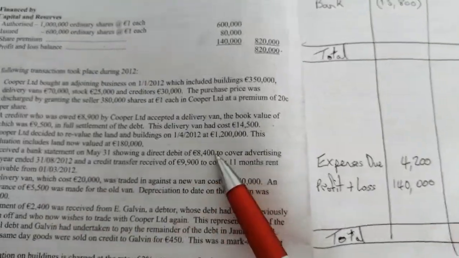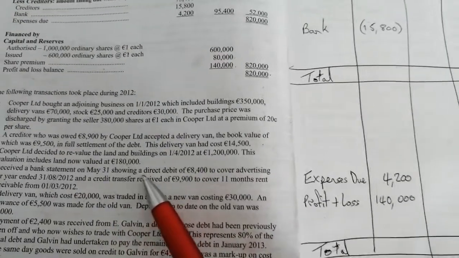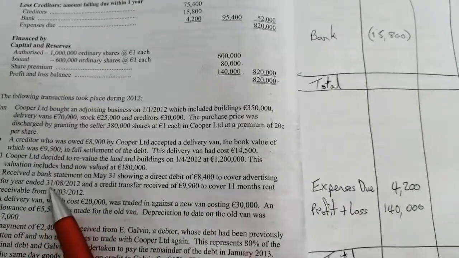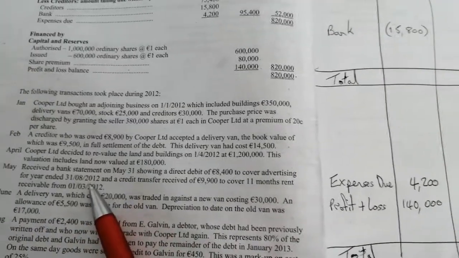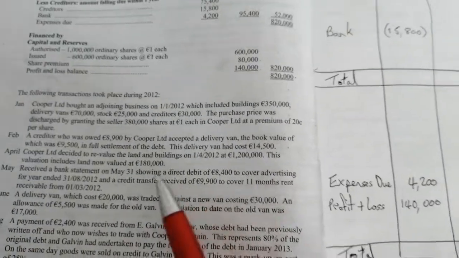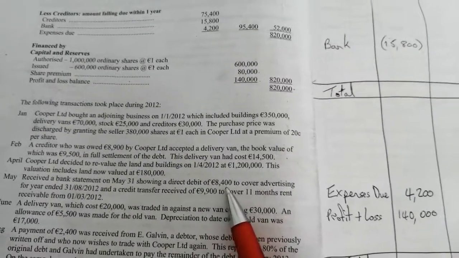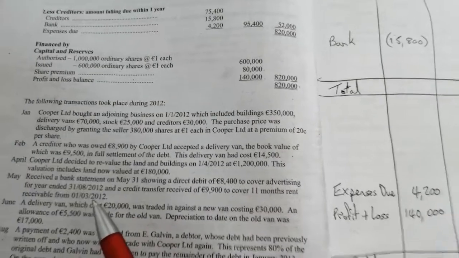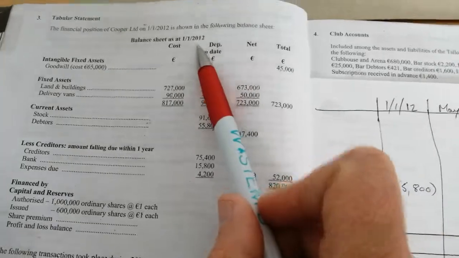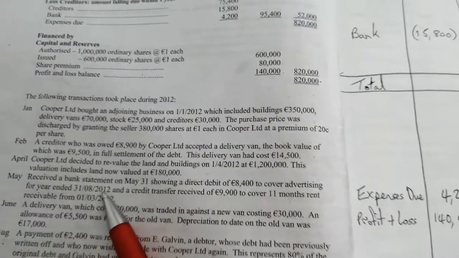So if we pretend the second part doesn't exist, and just do the first part, it says it showed a direct debit of 8,400 to cover advertising for the year ended 31st of August 2012. Now, what we're used to seeing so far is that there would be a direct debit or a payment for some kind of an expense, and what we'll have is that we'll have prepaid that expense into next year. But this statement is for the year 2012, and yet this doesn't say anything about the year ended something 2013.